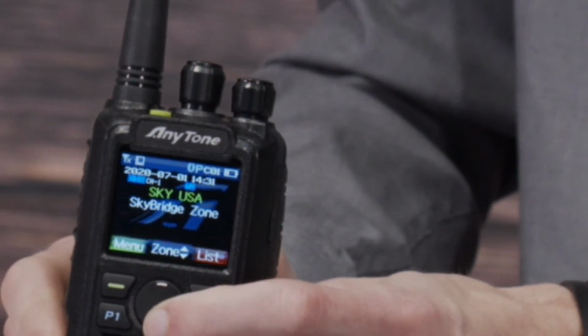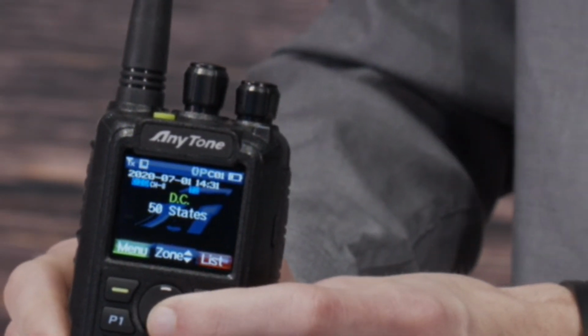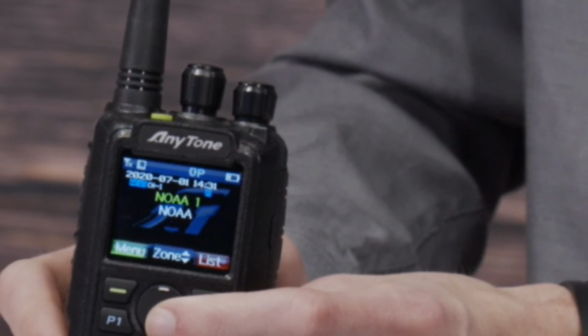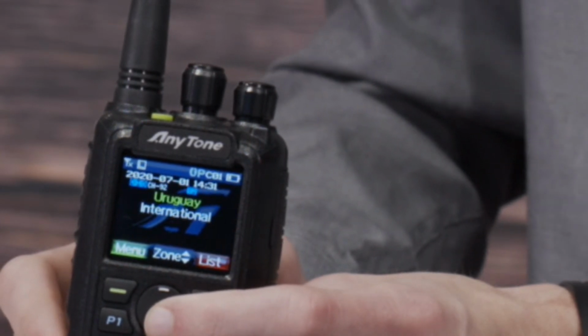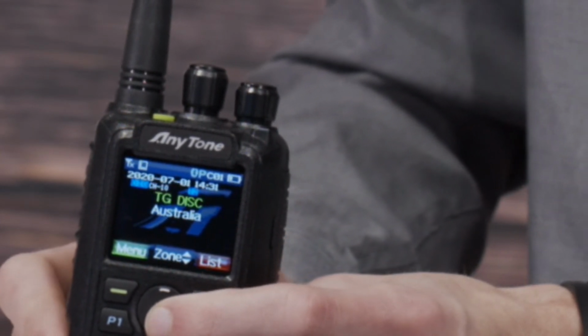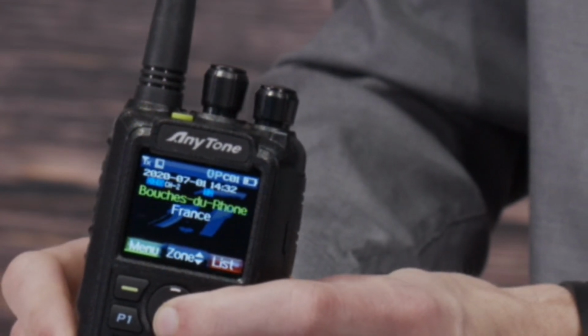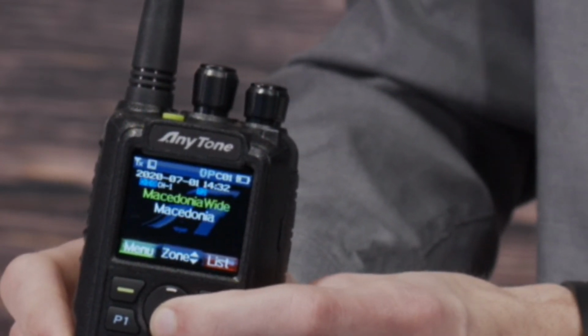Now, if I change zones, the zones are going to be basically like categories. So I have my 50 states, I have my NOAA weather channels, I have a whole bunch of international countries. I can scroll through all of them. There's just about everything in here. It is awesome.